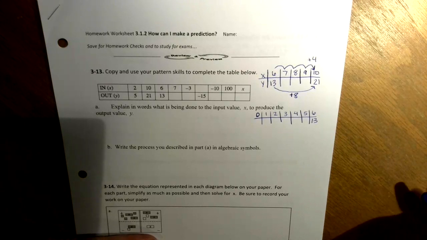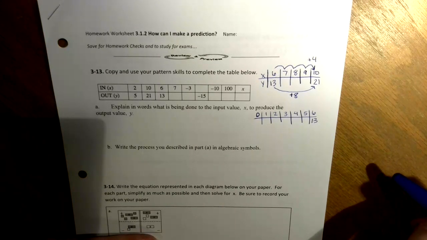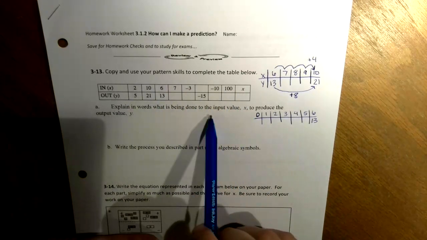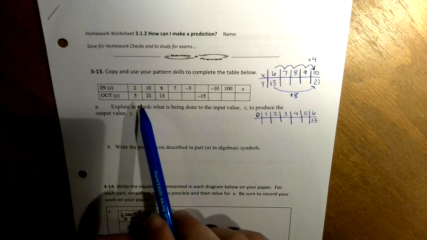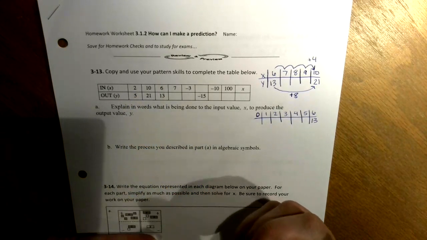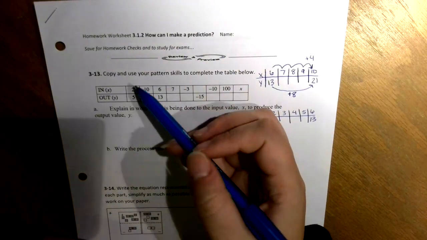And we start off with more of these lovely tables. You'll get to see these a lot in the next few lessons. Alright, so here we're trying to fill in this table below, and we're trying to explain what's happening to our input that's giving us our output value.